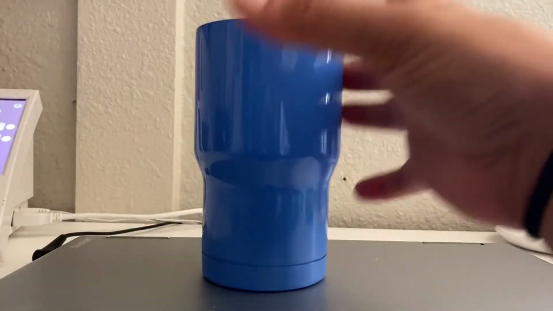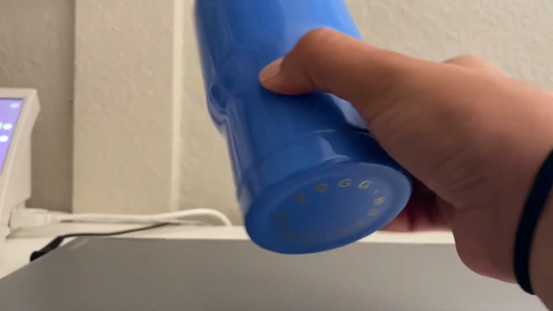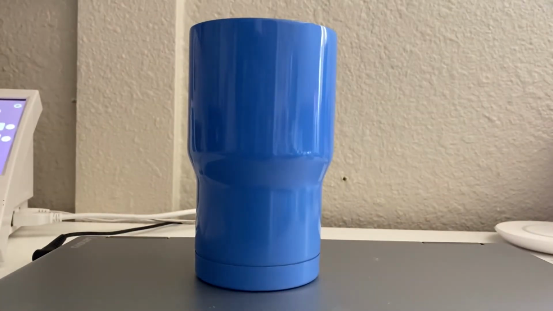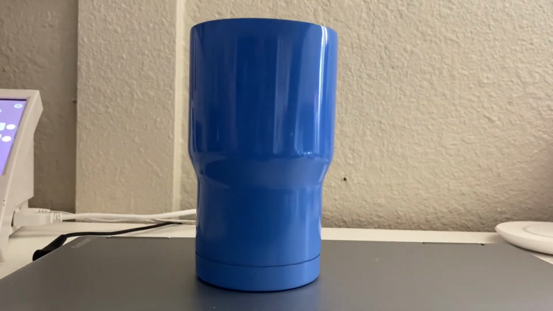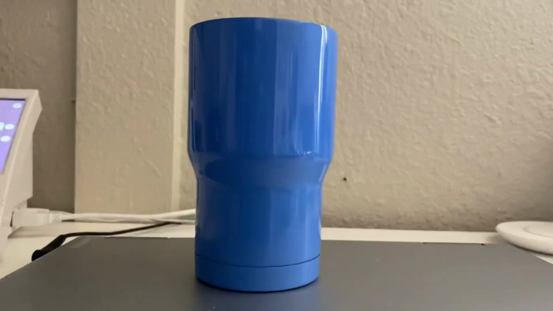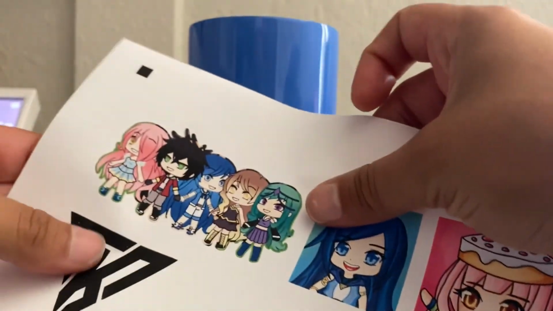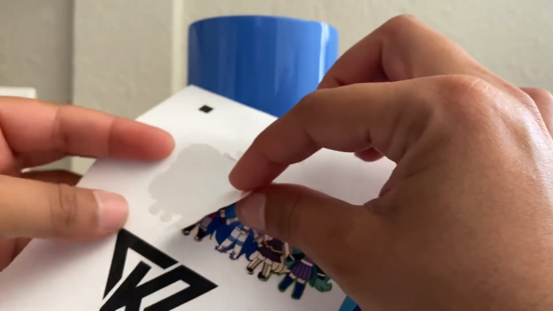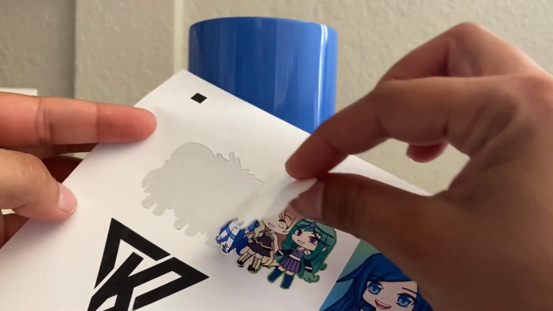All right, guys, so this is the cup that I'm gonna be making for my cousin. And my machine has finished printing out the little designs that are gonna go in there. So now let's test it out. Let's see if it worked. There you go. There's your sticker.